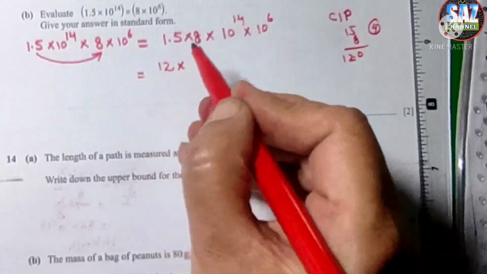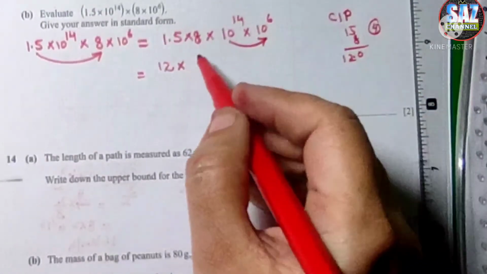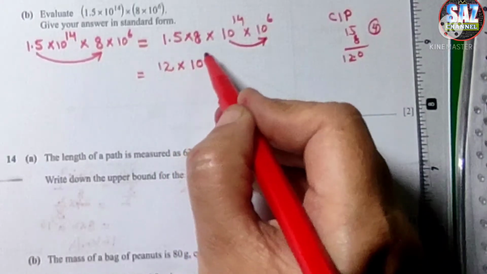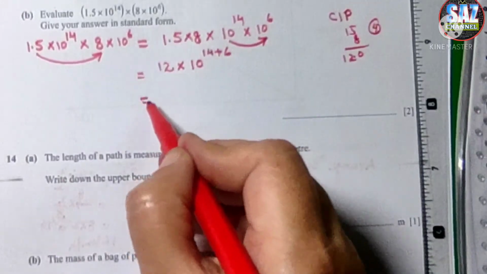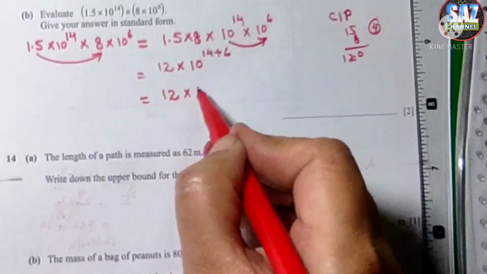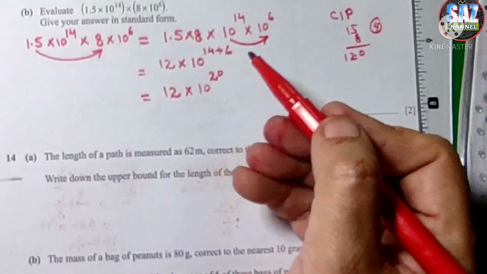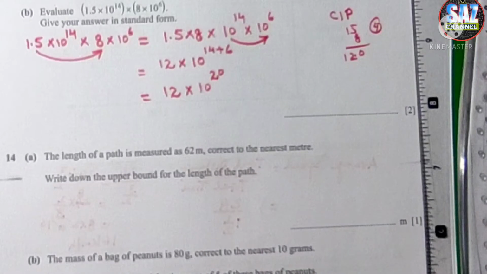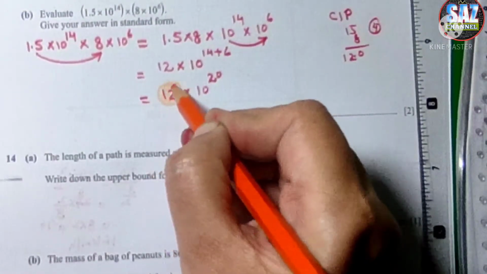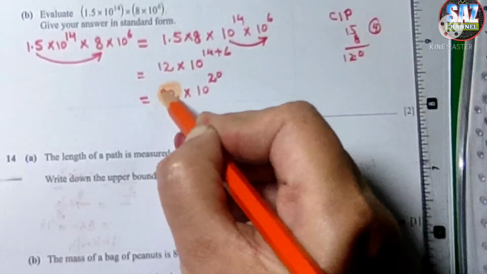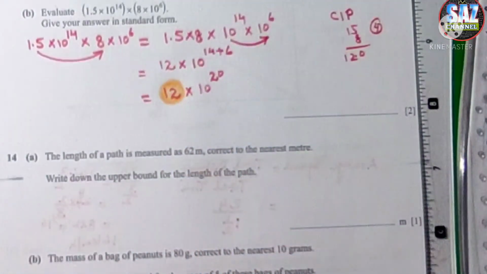12 multiplied by, now here as the bases are the same, we have to add up the indices. Using the multiplication law of indices with the same base, this becomes 12 multiplied by 10 raised to the power of 20. Now look, our answer is closer to the correct answer, but if we look at the A part of the question, A is not in the range 1 to 10. So we have to bring this number down.